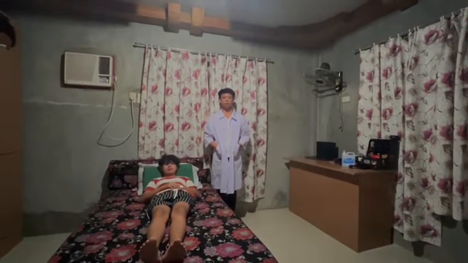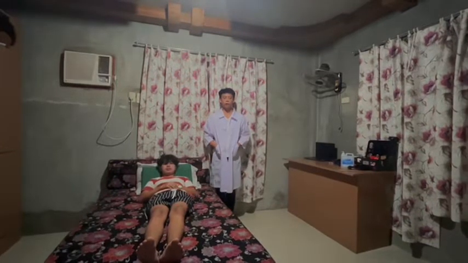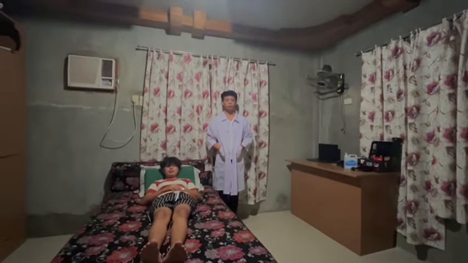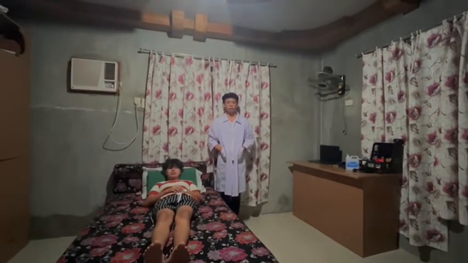Procedure on health assessment and physical examination. Assessment of the integumentary system. Assessment of the eyes, head, nose, and ears.